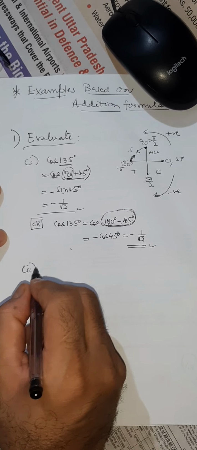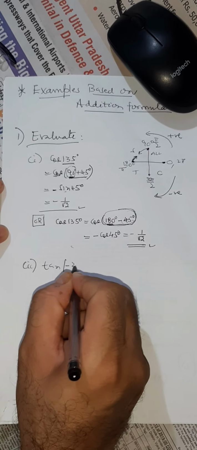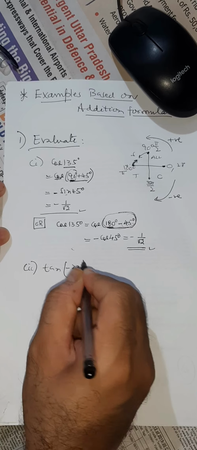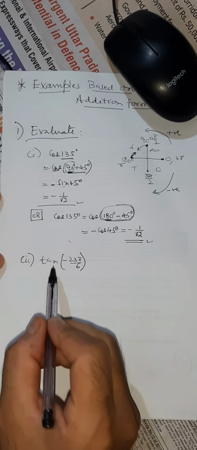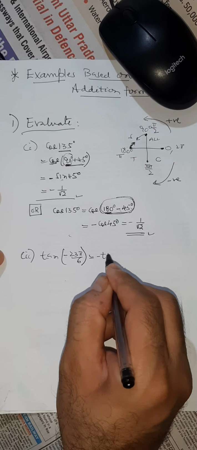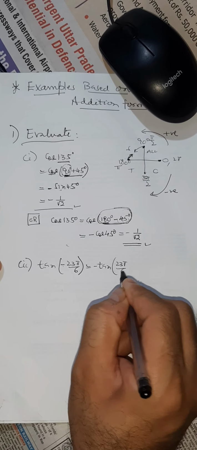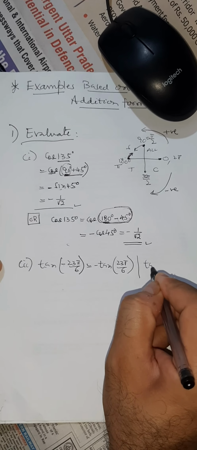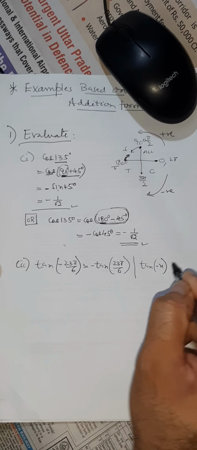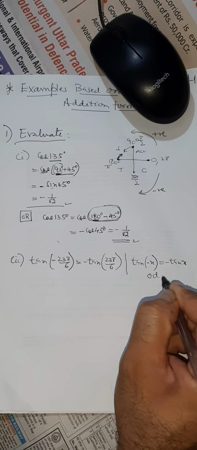Suppose next, I have tan of minus 23 pi by 6, for example. Now you know that tan is an odd function, so this minus sign will come out. Minus tan 23 pi by 6, if you remember, tan of minus x equals minus tan x. Odd function, if you remember.